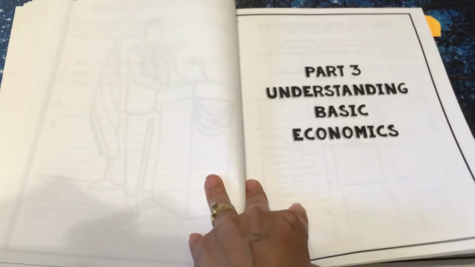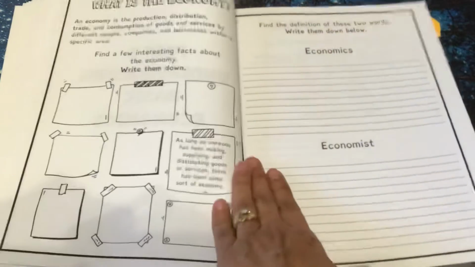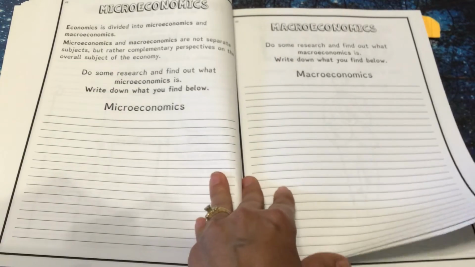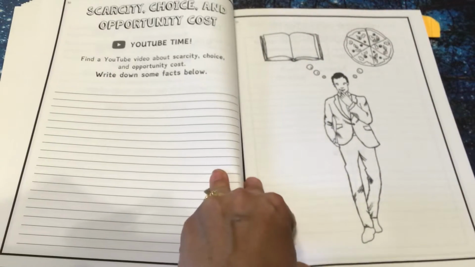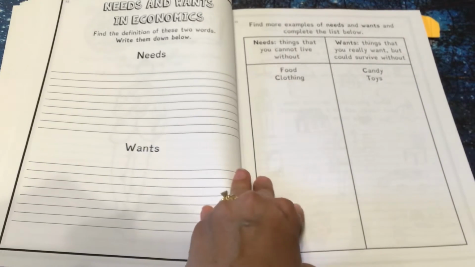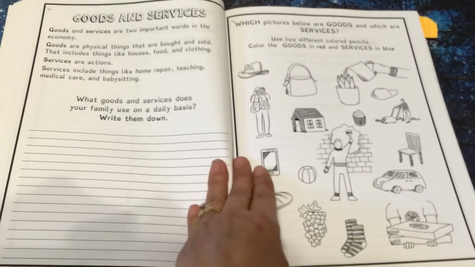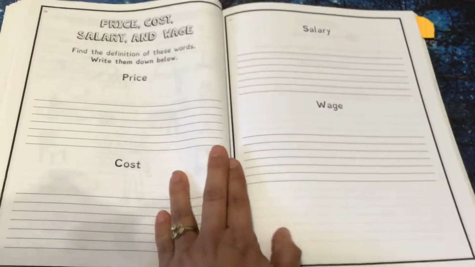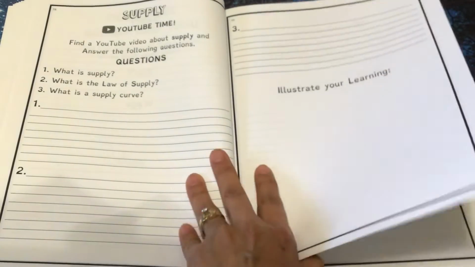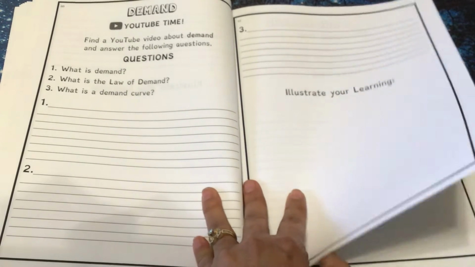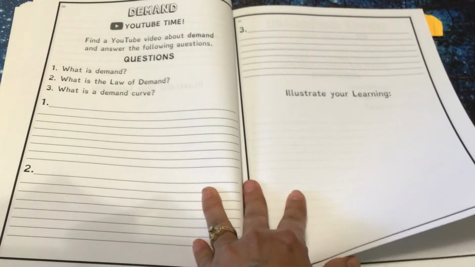Part 3, understanding basic economics. What is the economy? Needs and wants in economics. Find a YouTube video about demand and answer the questions and illustrate your learning.